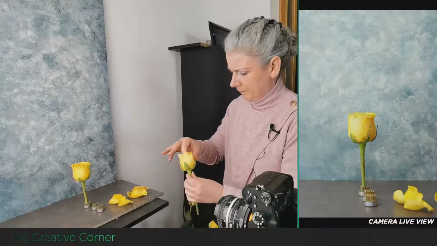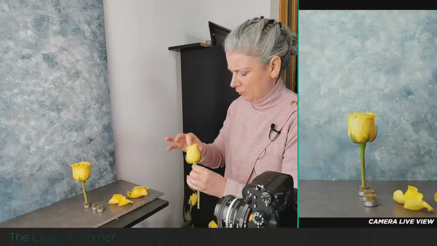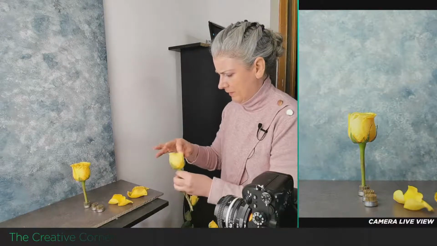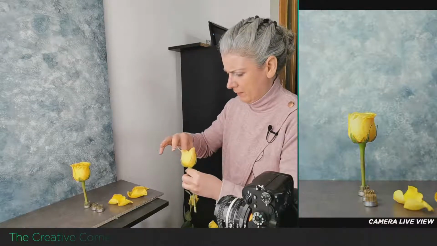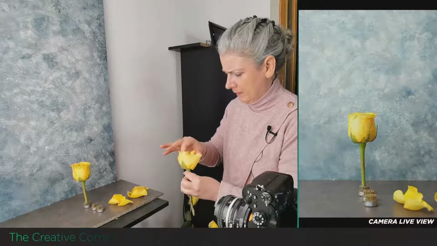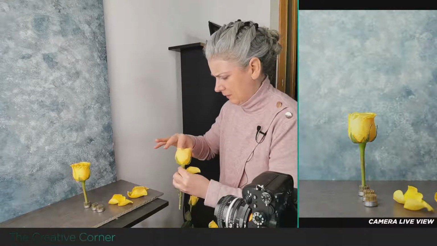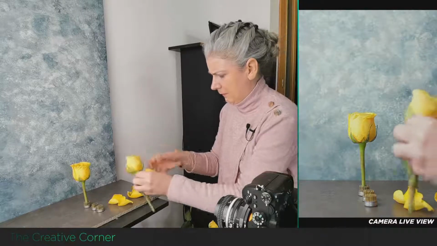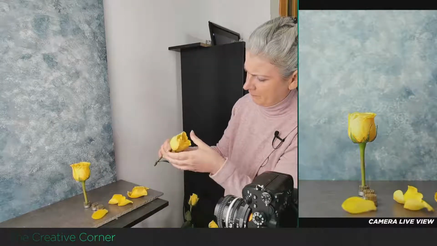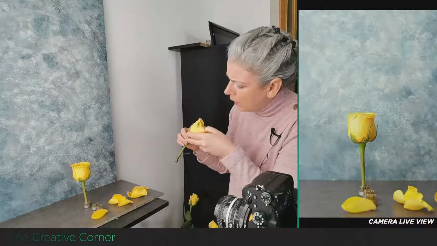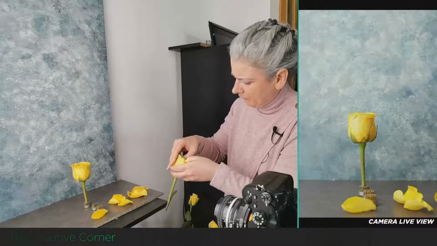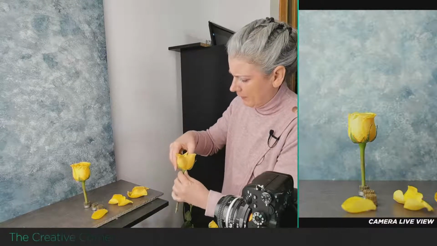I know this is a little bit of a faff to try and get these open. Let's see how they're doing.